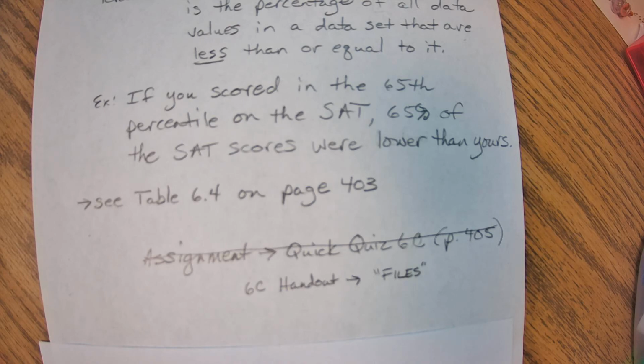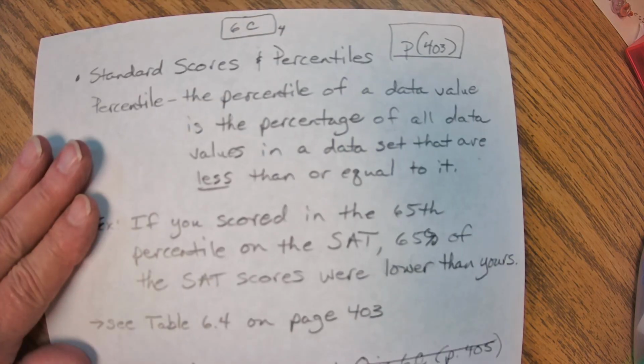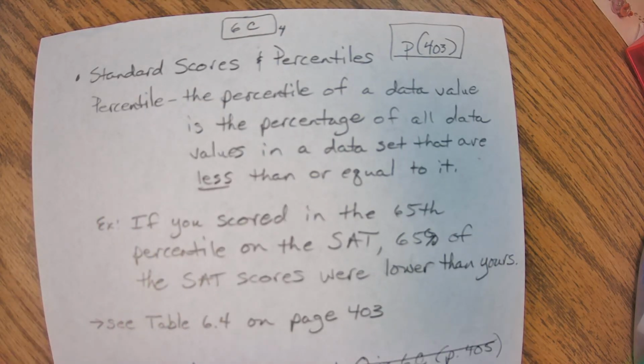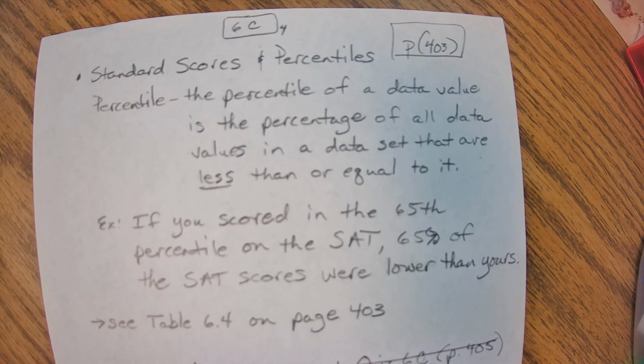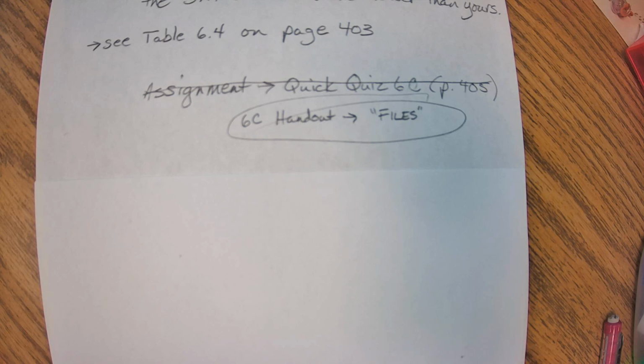And then next week, we will finish out the chapter by going over 6D. And then there will be a quiz on the last day of the block. And I think the quiz will probably cover this part, finding Z-scores and percentiles, and then section 6D. So it'll just be a quiz, not a major test, because this assignment right here is going to be the bulk of it. It's going to be the highest scoring assignment in the block. All right. Thanks.